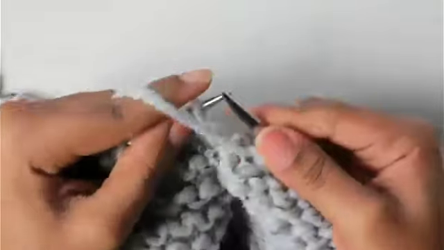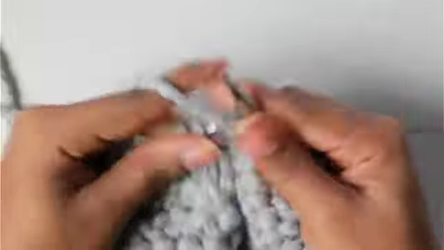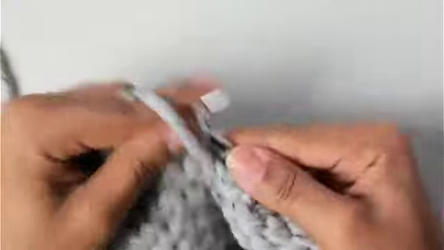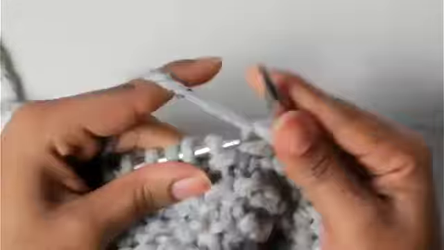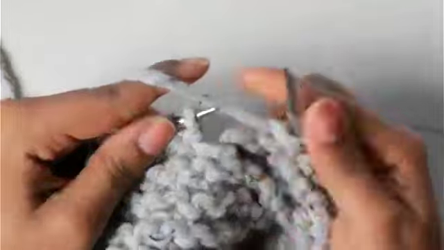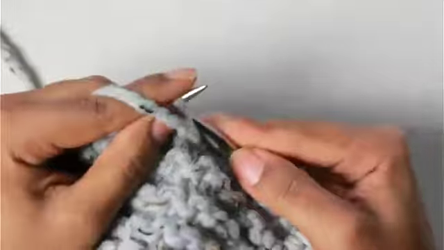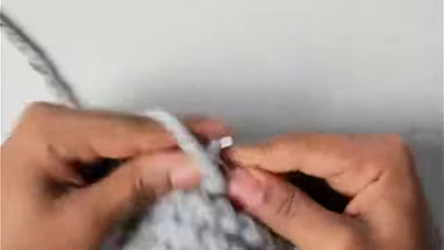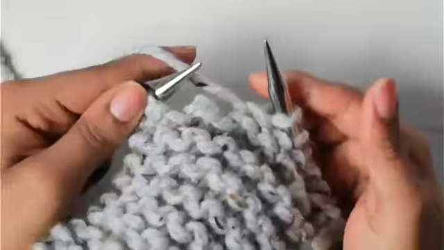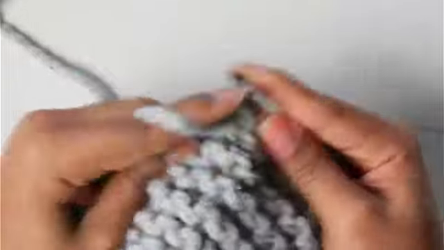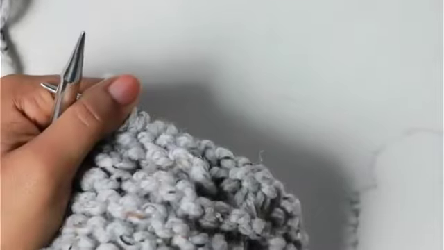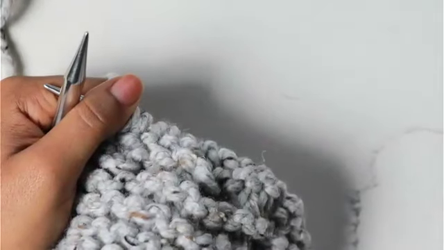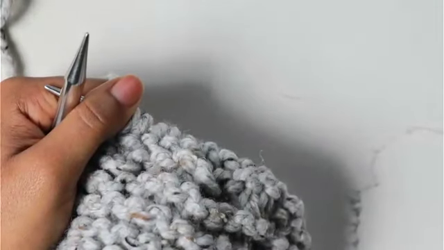Let's see, I'm not paying attention, and I go ahead and I'm knitting along, watching something. I drop another stitch, purling along. I drop another stitch, purling along. I'm done.